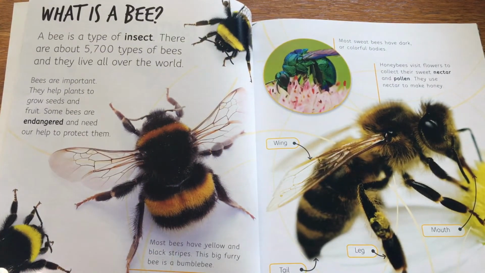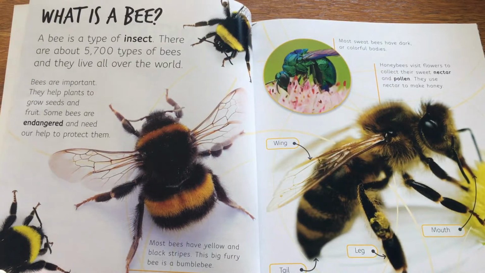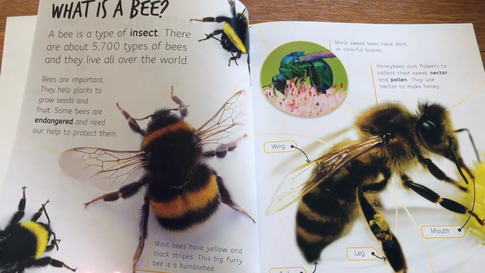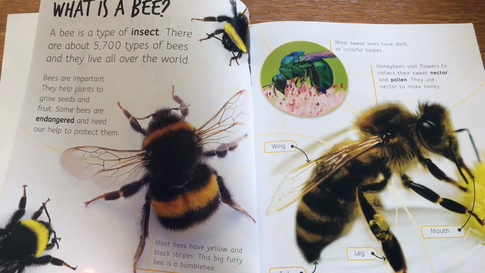What is a bee? A bee is a type of insect. There are about 5,700 types of bees, and they live all over the world. Bees are important. They help plants to grow seeds and fruit. Some bees are endangered and need our help to protect them. Most bees have yellow and black stripes. This big furry bee is a bumblebee.